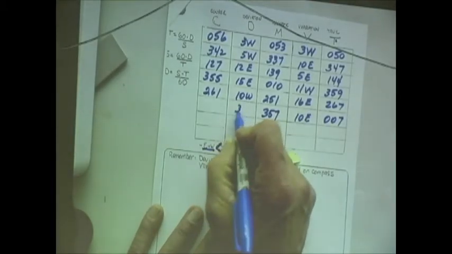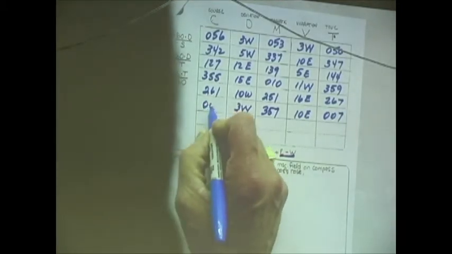That's pretty cool. Okay. 3 west. What's our compass heading? Is everybody following? I hope you get a chance to do this. I could go on forever doing this.